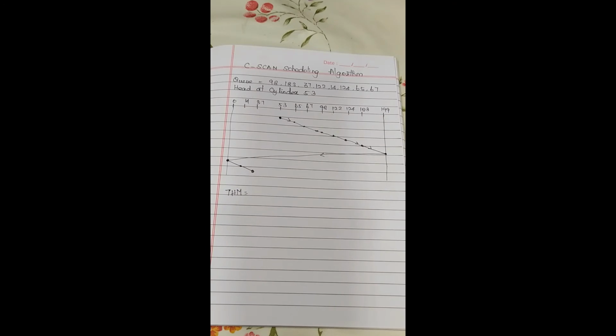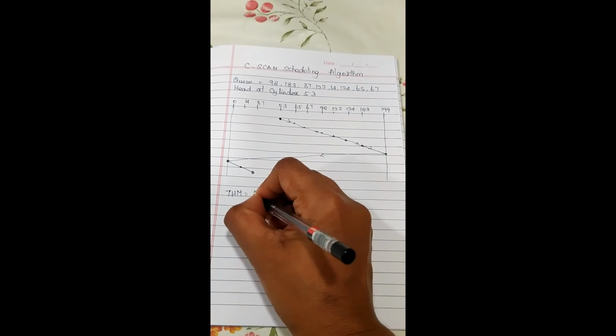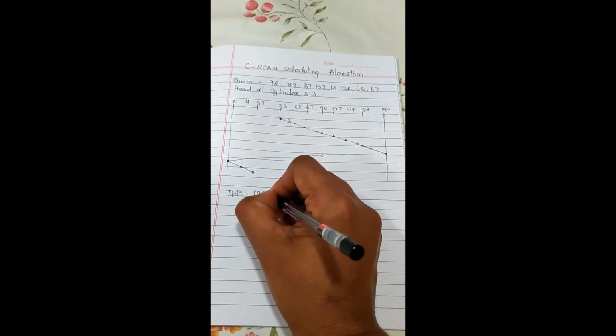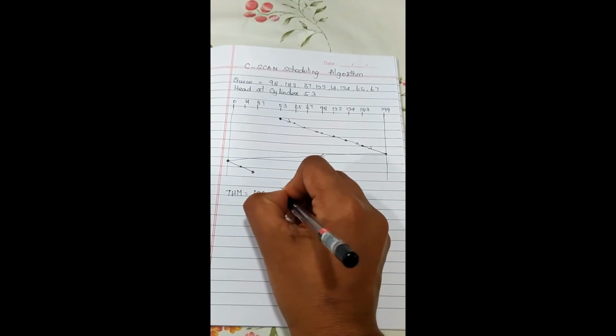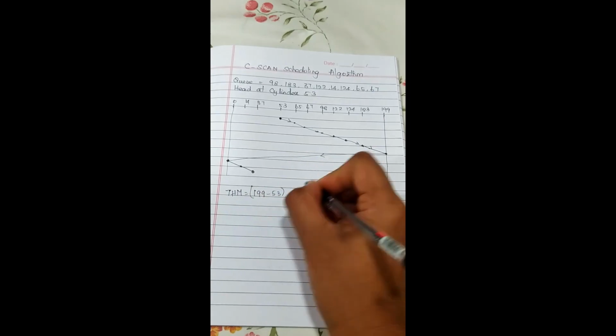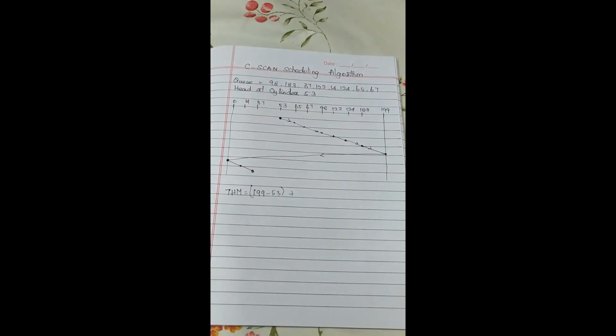It moves from 53 to 199. So I can straight subtract 199 minus 53. By the way, the move from here to here is not going to be counted. Okay, I'm not going to write it.